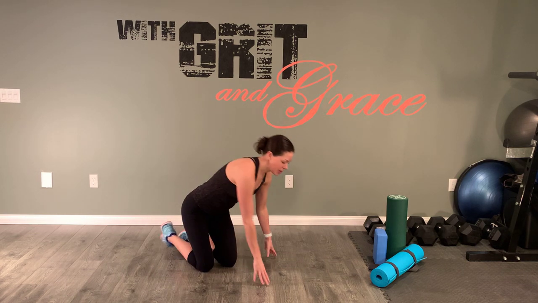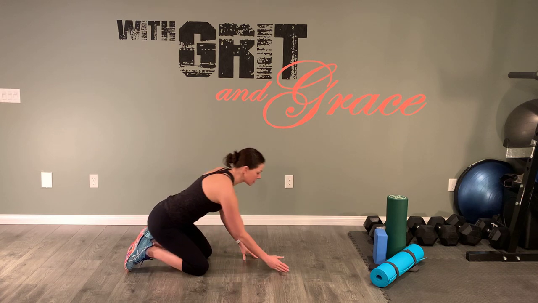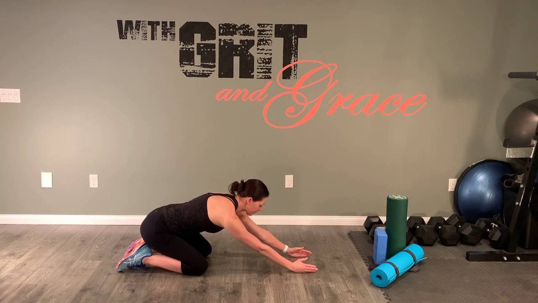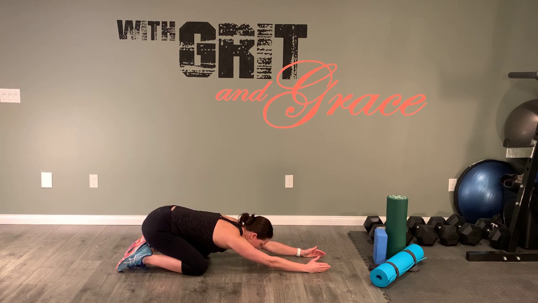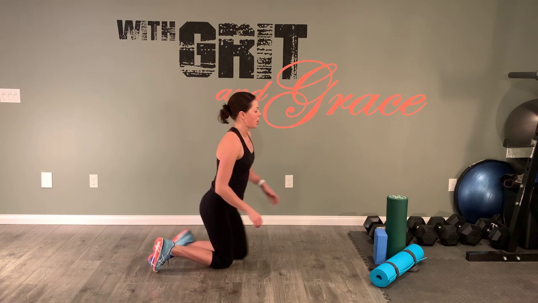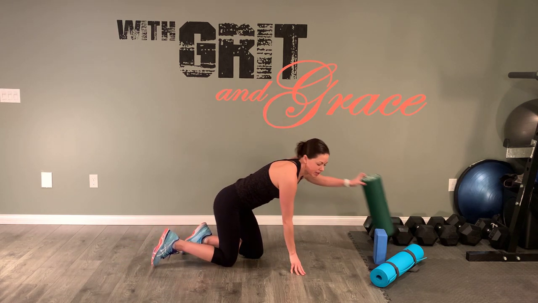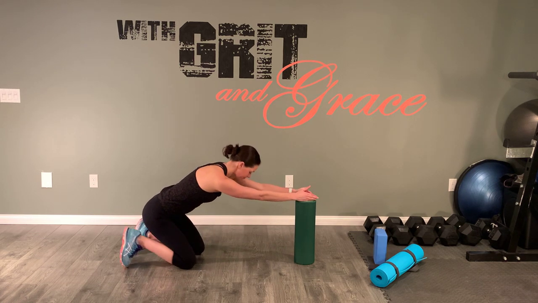The next one that we're going to do is a kneeling thoracic extension stretch. This one can be as simple as a child's pose, having the arms out in front, and focusing on letting you arch down in that mid-back section, so pushing your mid-back down towards the floor. You could also do this with hands raised up on a ball or a bench. For ease, I'm just going to demonstrate on this roller.